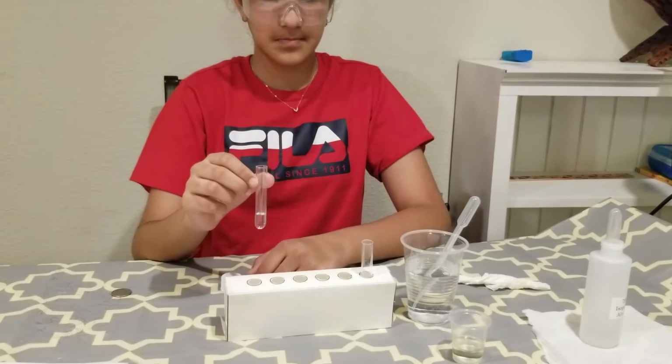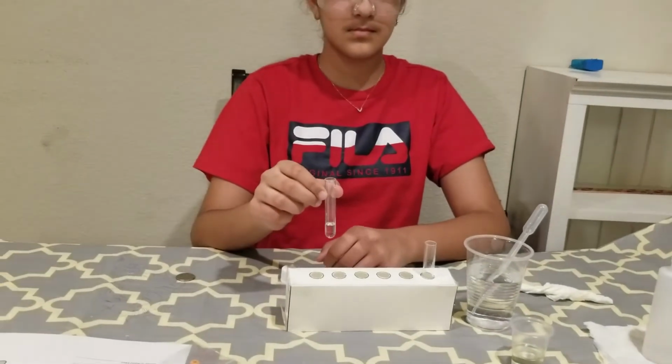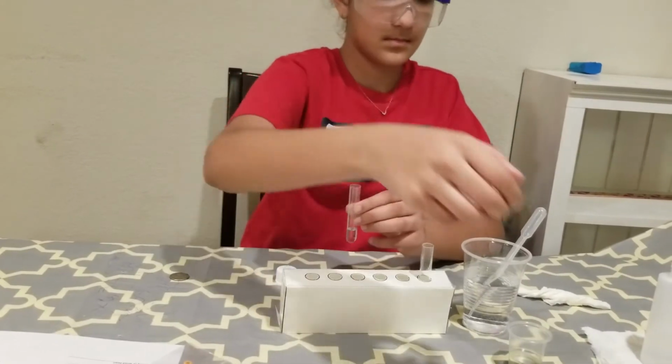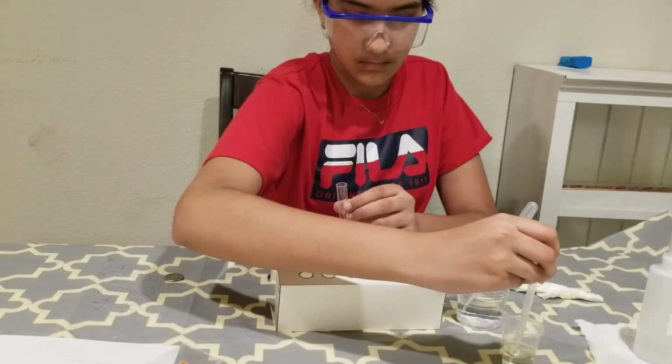So Laiba, go ahead and add 1 full dropper of water in the test tube. Next in the list is cooking oil. So Laiba, go ahead and add 2 to 3 mils of cooking oil.